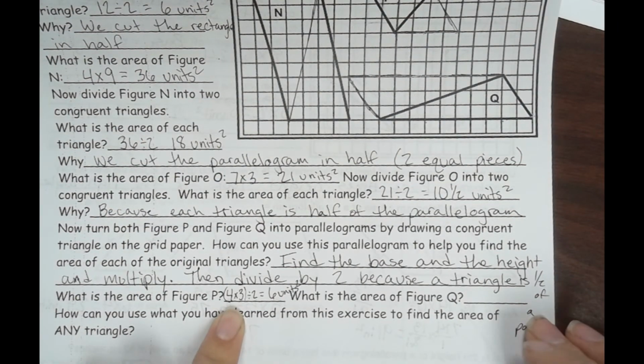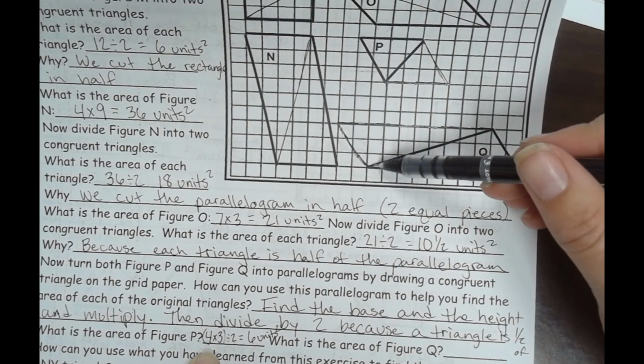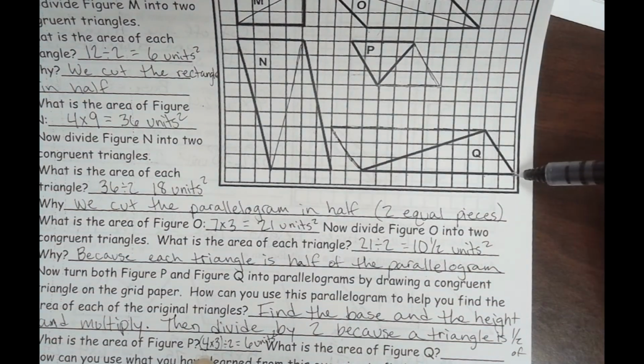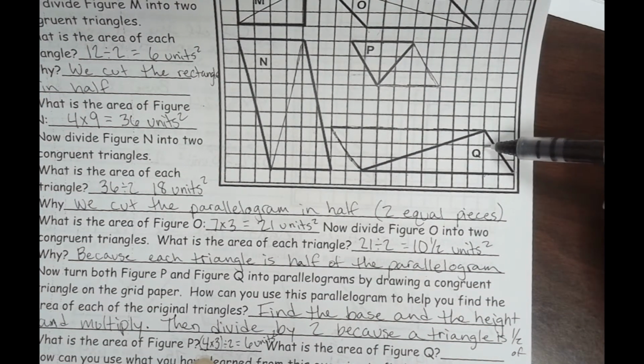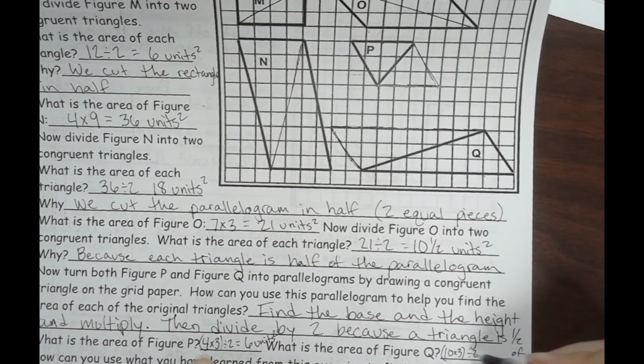So what about figure Q? Well, the one I could count was 10. So if my base is 10, this one has a height from base to the top point of 1, 2, 3. So this would be 10 times 3, but then I have to divide that by 2. 10 times 3 is 30, and 30 divided by 2 is 15. So it would be 15 units squared.